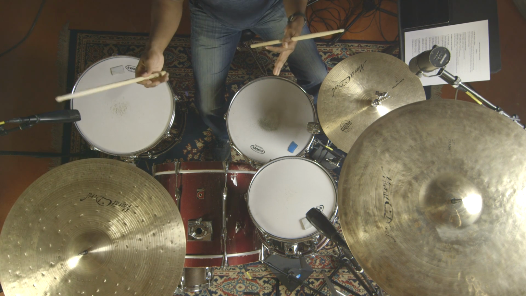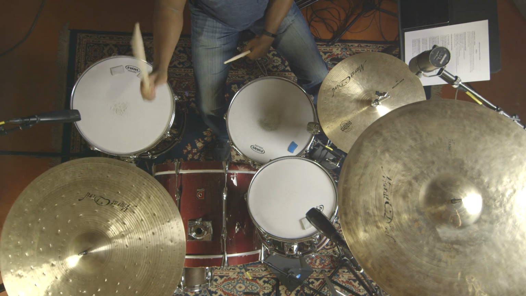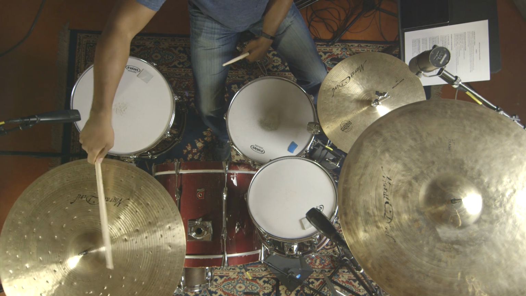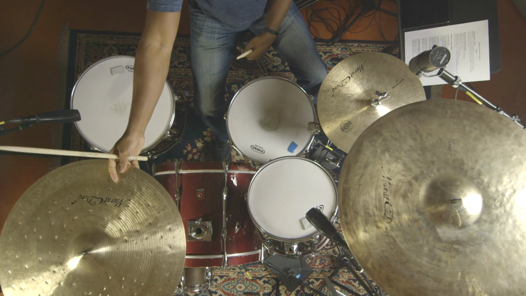So you have all three combinations. So based on the song, you should know how to apply the correct kind of dynamics in your stroke with the crash cymbal, with the hi-hat, and also with the snare drum.